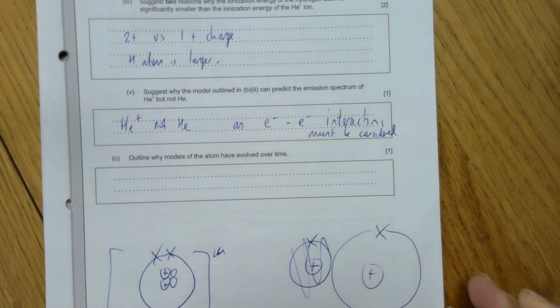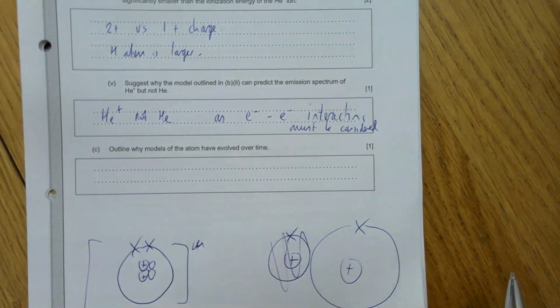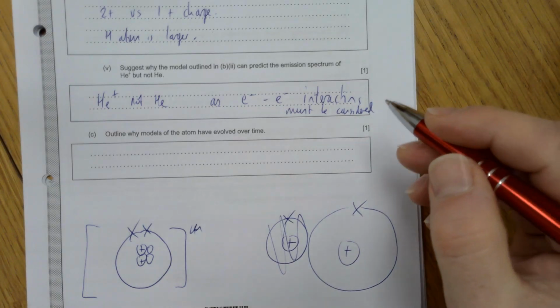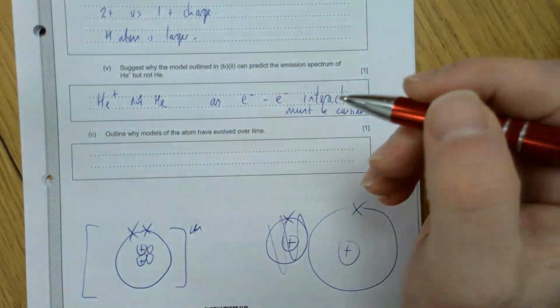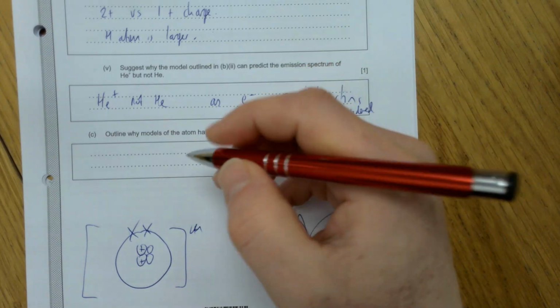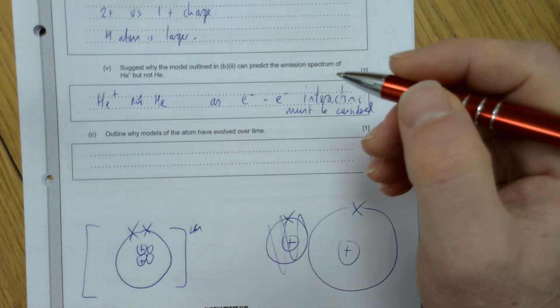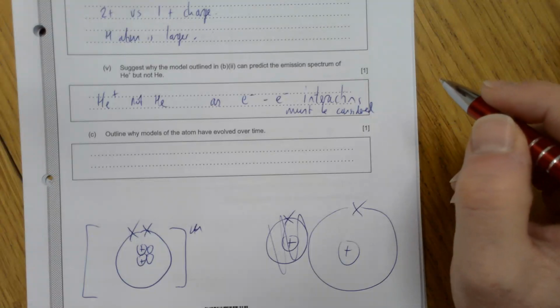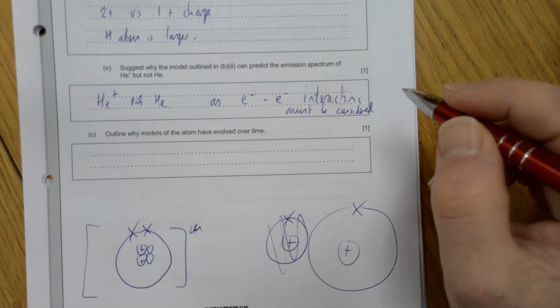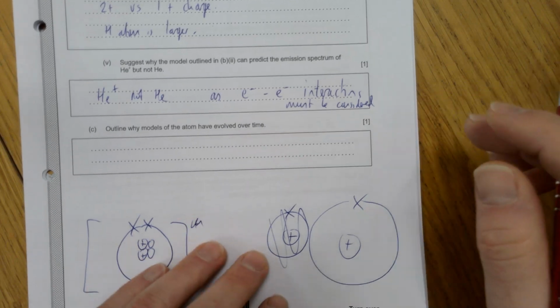And that makes the whole thing far more complicated. Okay, why this is a silly question? I didn't really know what it is I'm trying to get at there. It's super vague. I gave most people a mark here. Why has the model of the atom evolved over time? So something about new evidence, new technology developing, developments in the models, all sorts of things you could have got answers for there.